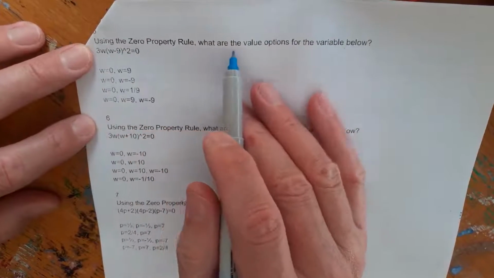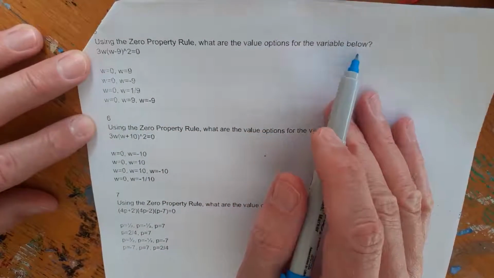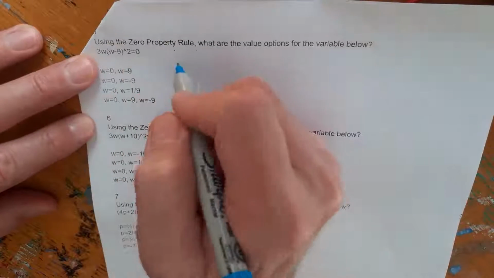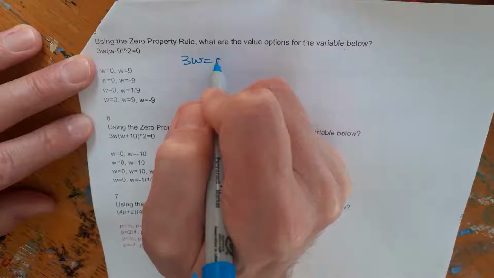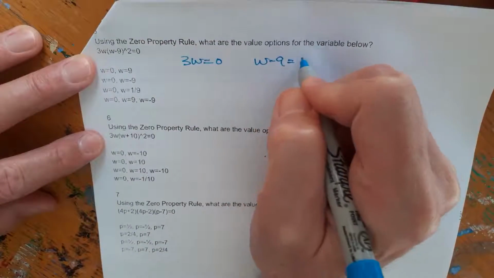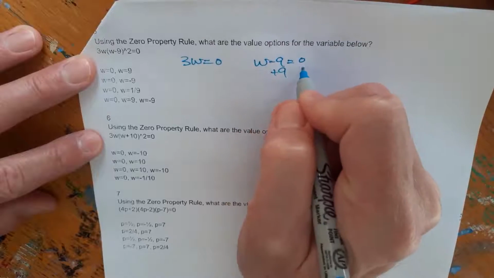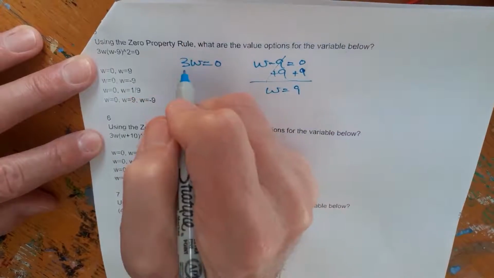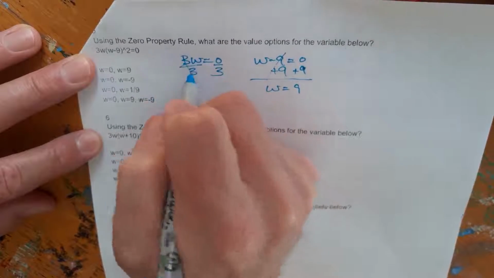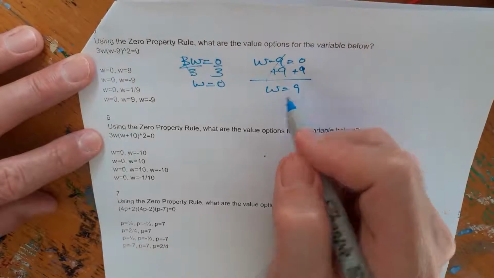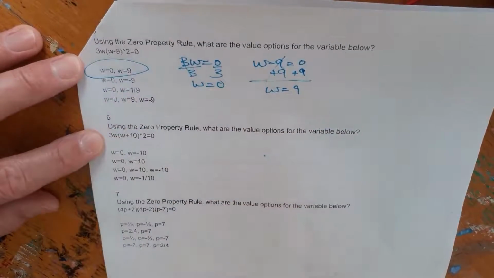Using the zero property rule, what are the value options for the variable below? It's 3w times w minus 9 raised to the power 2. We're just going to take 3w, make that equal to 0, and take w minus 9, place that equal to 0, and to solve, we'll add 9 to both sides. W equals 9. Divide both sides by 3. W equals 0, because 0 thirds is 0. So we have a 0 and a 9 for w.